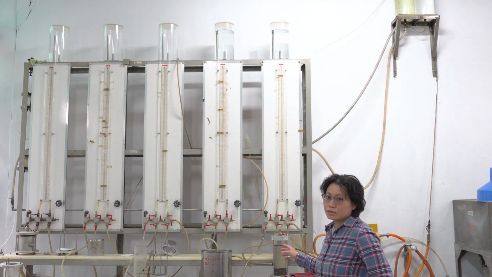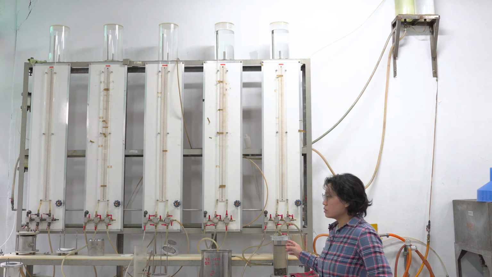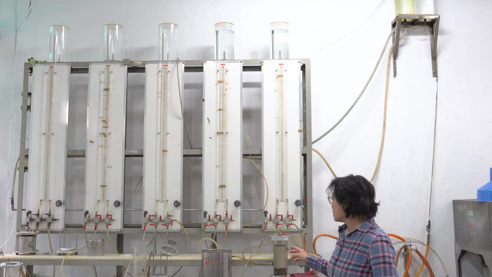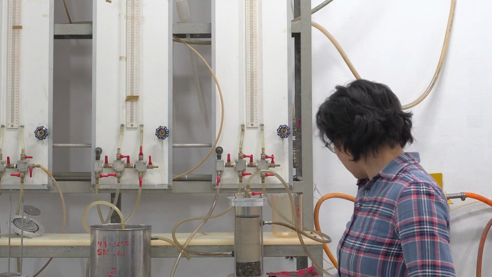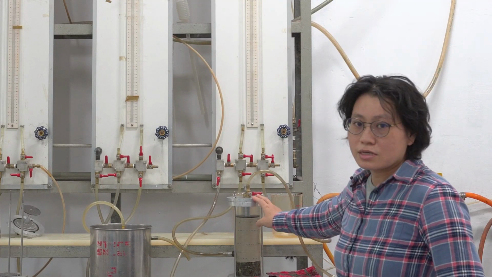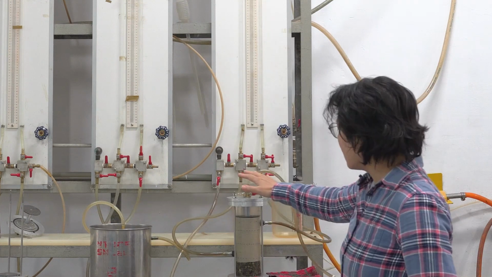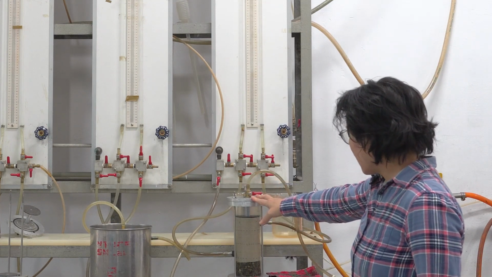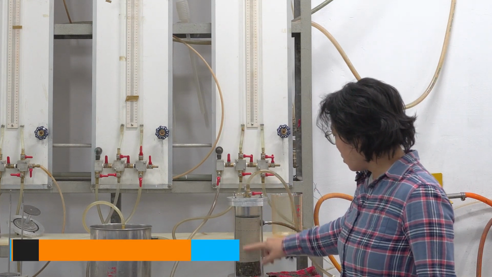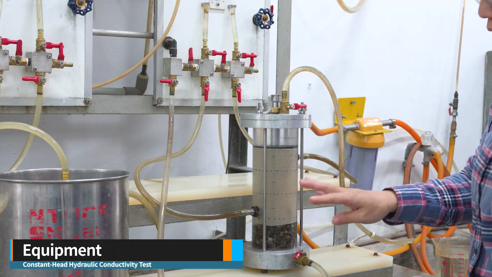We are going to introduce the laboratory test that can be used to determine the hydraulic conductivity of soil. The setup on the right is for the constant head test, while the setup on the left is for the falling head test. Let's first discuss how to run the constant head test. This part is the specimen.